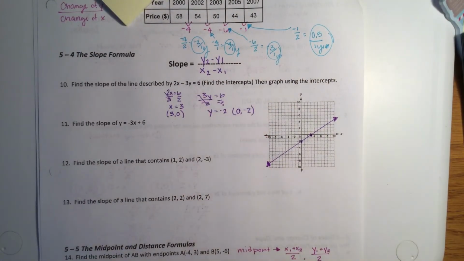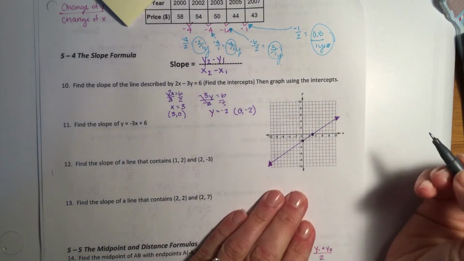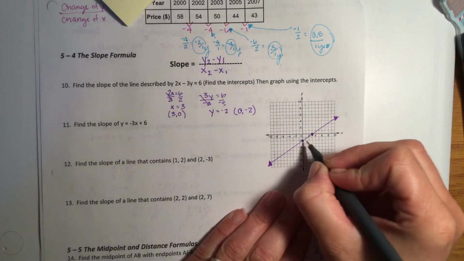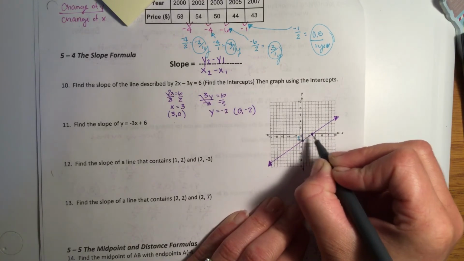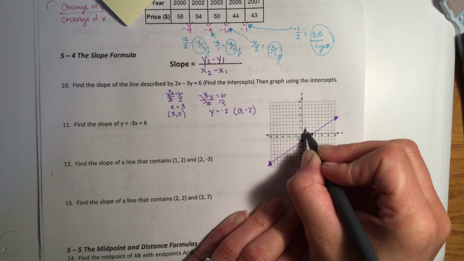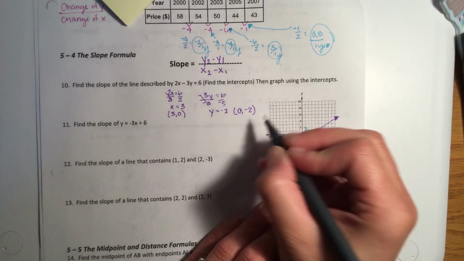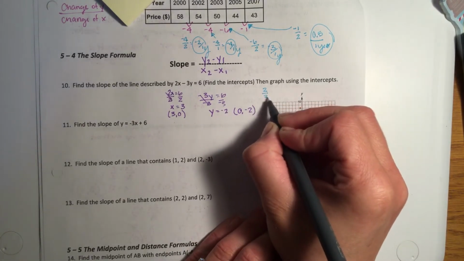And now I can find my slope from the graph. It's a positive slope. I go up 2 and to the right 3. So my slope is 2/3.